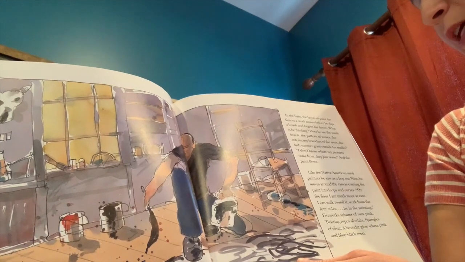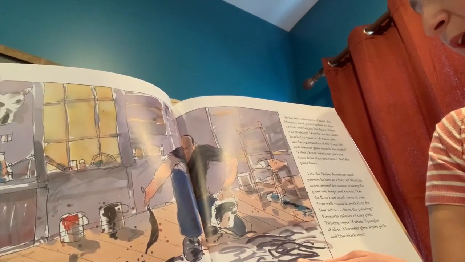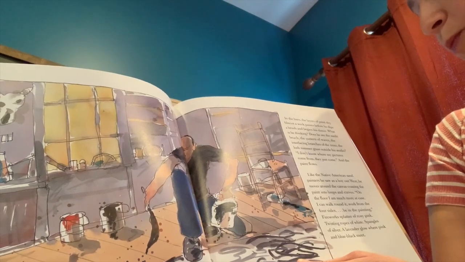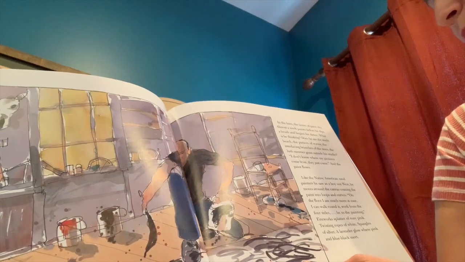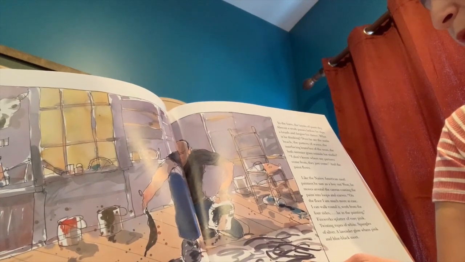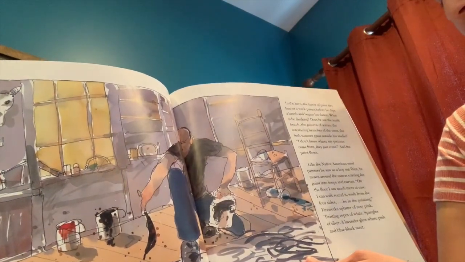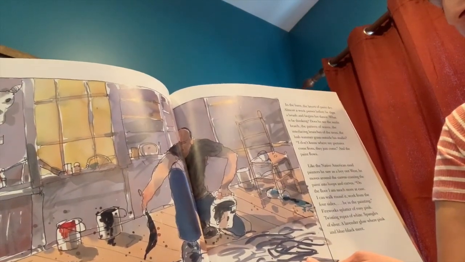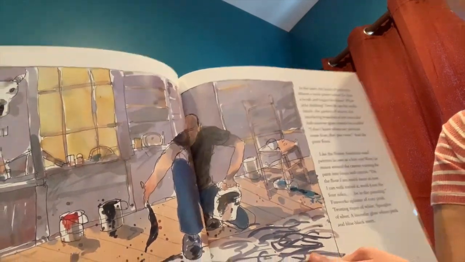Like the Native American sand painters he saw as a boy out west, he moves around the canvas, coaxing the paint into loops and curves. "On the floor, I am much more at ease. I can walk around it, work from the four sides, be in the painting." Twisting ropes of white, spangles of silver, a lavender glow where pink and blue-black meet.